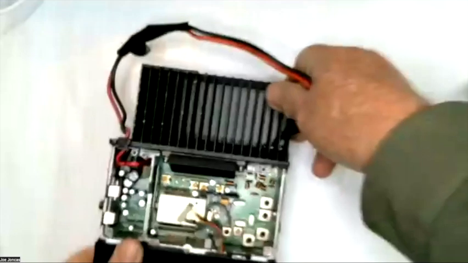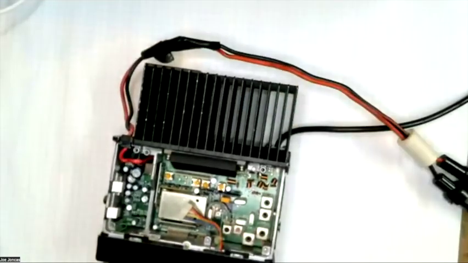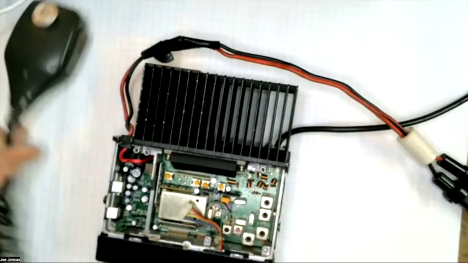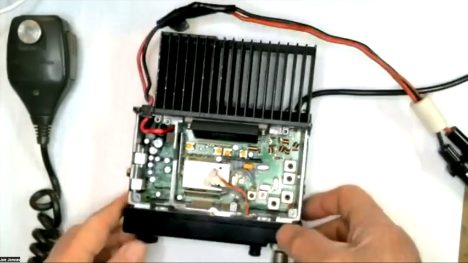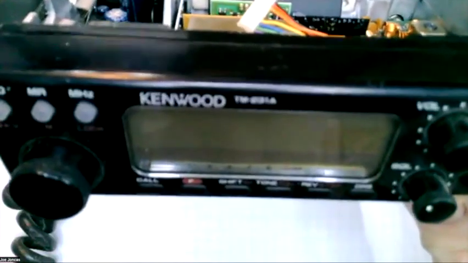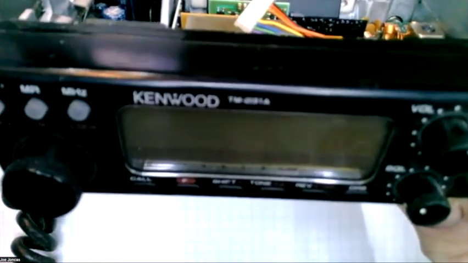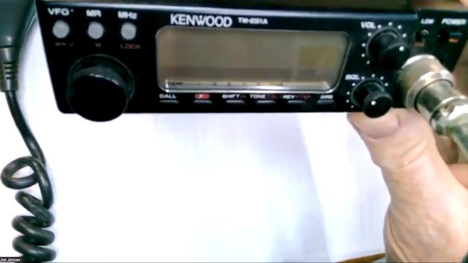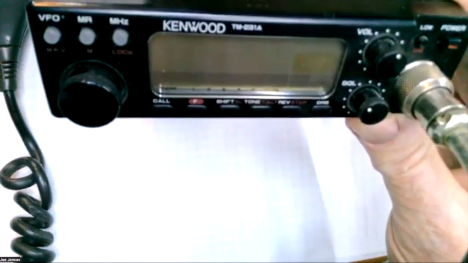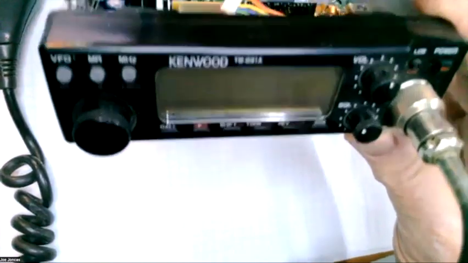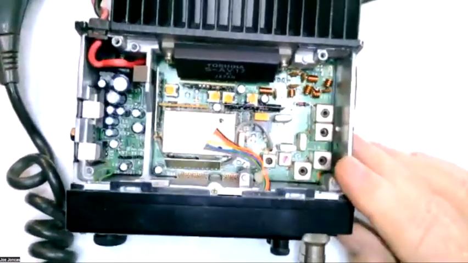Yeah, okay. Now here's a radio. This is a 2-meter radio. It works at 145 megahertz. Here's the front of it. I'm a little too close. This is a 2-meter radio. There's a volume, there's a squelch, and you can change the megahertz and so on and so forth.